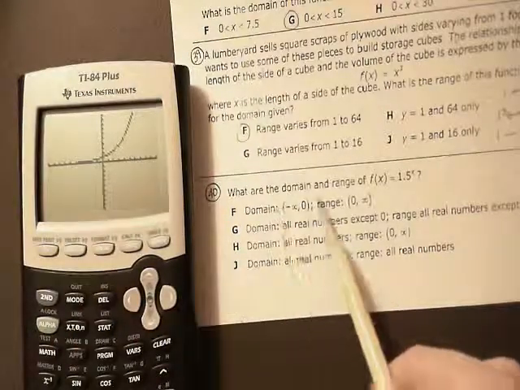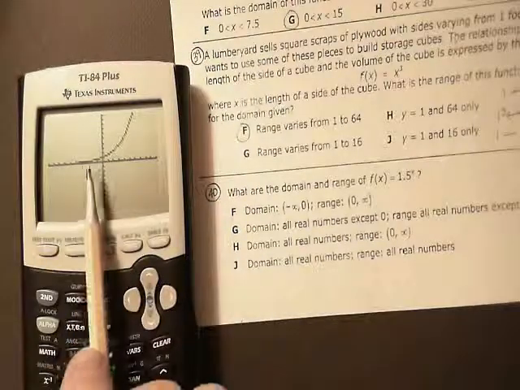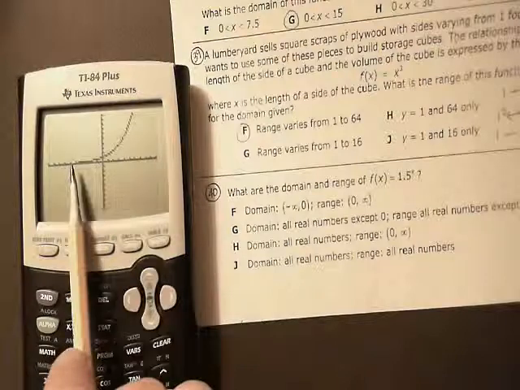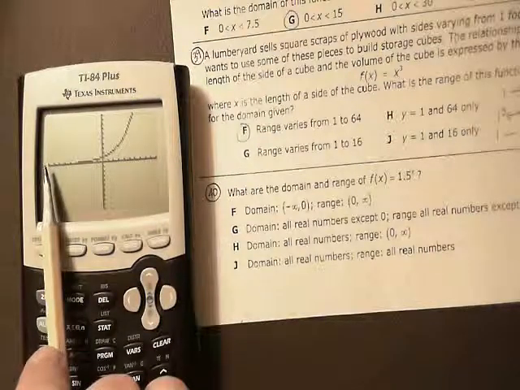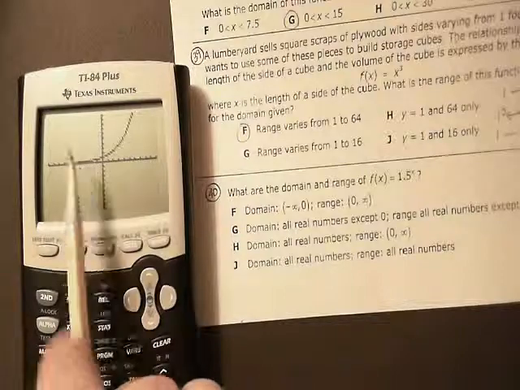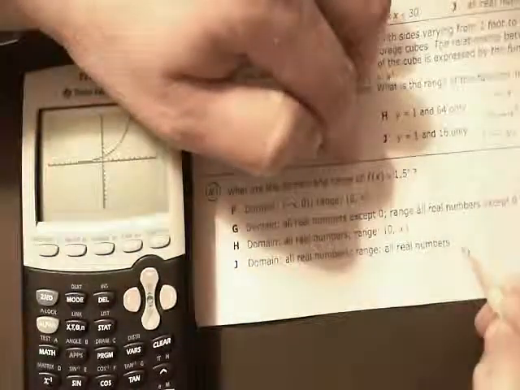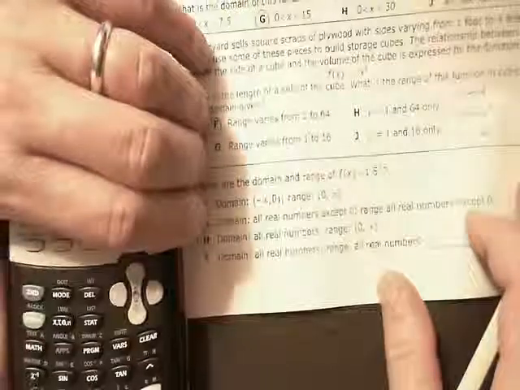Okay, and what are the domain and range? Okay, domain, remember, goes from left to right, and as you can see, the line is going from basically this. If we zoom it in, we're going to see that this graph is going to go like this. Let me show it right here.